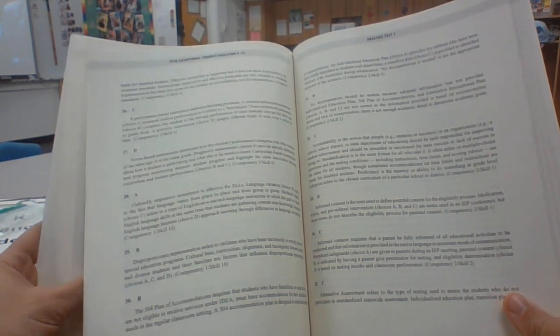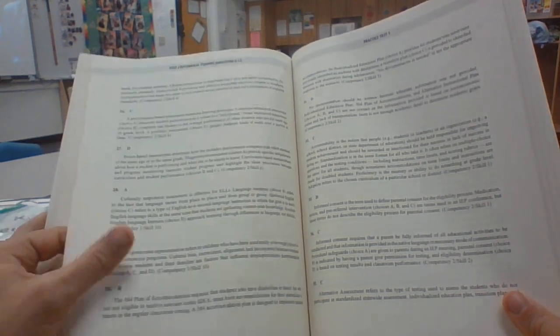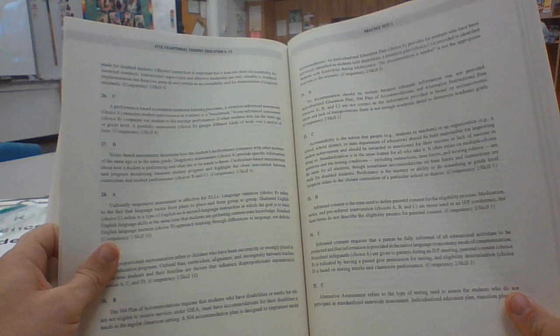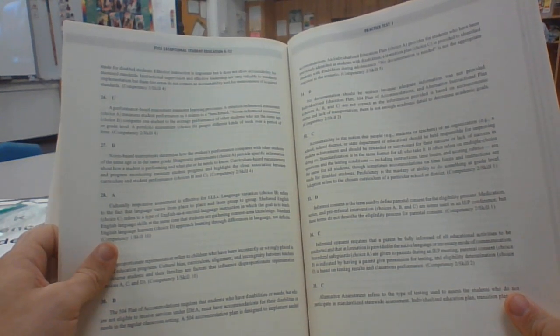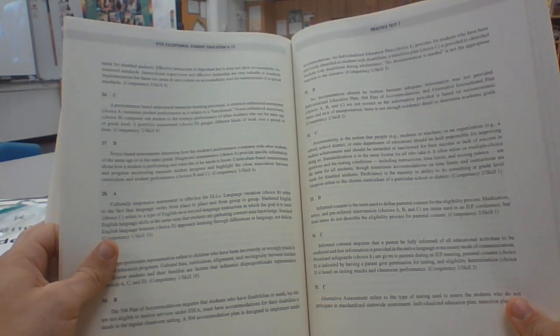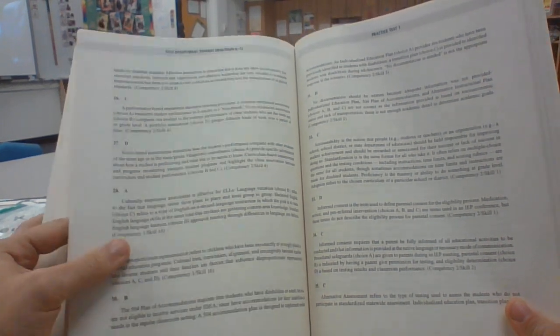Diagnostic assessments, which was choice A, the wrong answer, provide specific information about how a student's performing and what she needs to know. Curriculum-based assessment and progress monitoring measure students' progress and highlight the close association between curriculum and student performance.